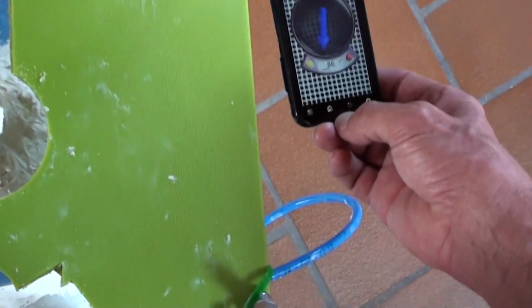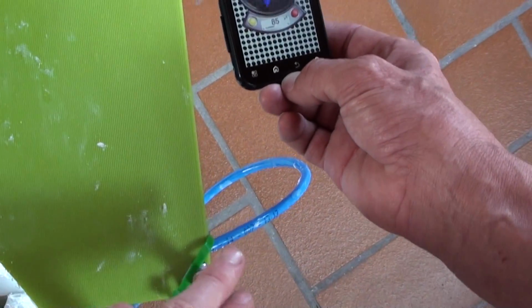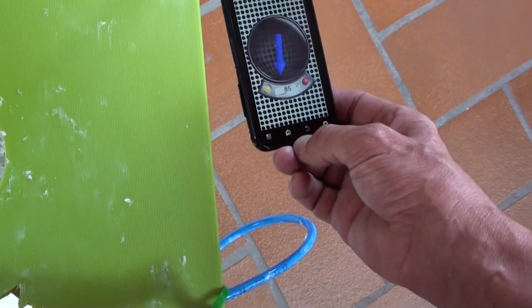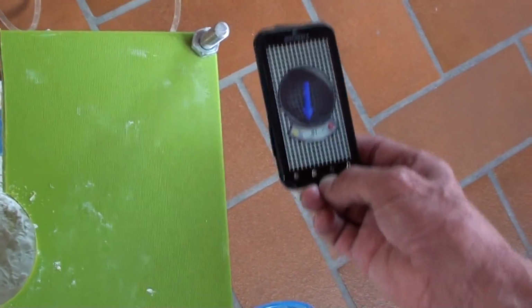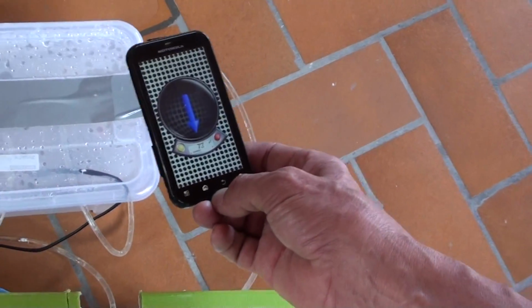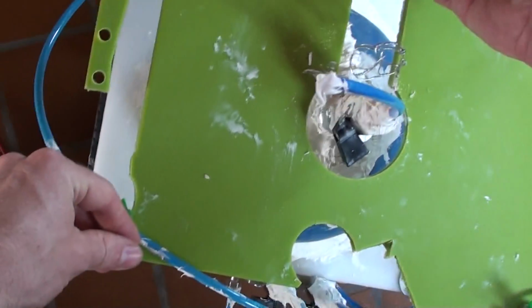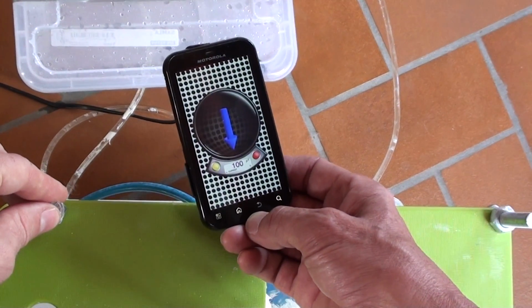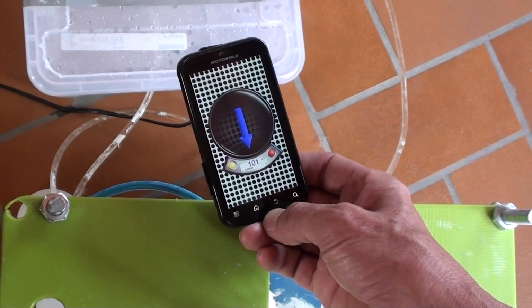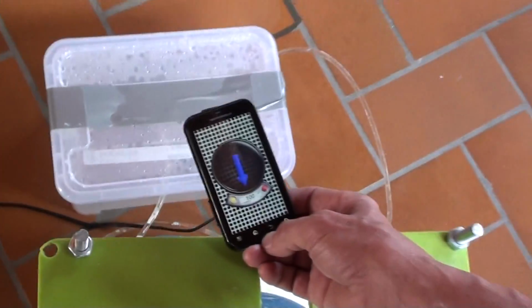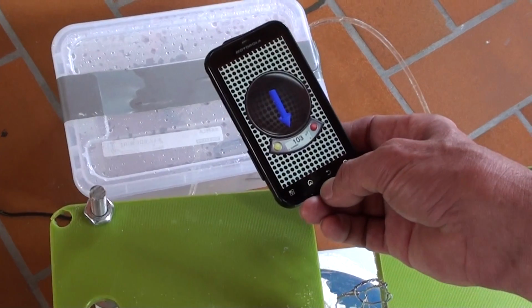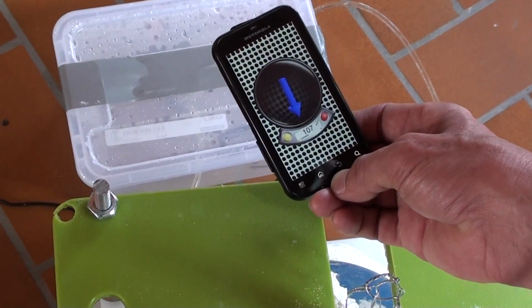By touching, no, now nothing. We get no feedback. Touching here, no feedback. But the fact is, look, it's at 100 and it's constant. So something happened. But the motor stopped actually. I think the field locked to the motor.